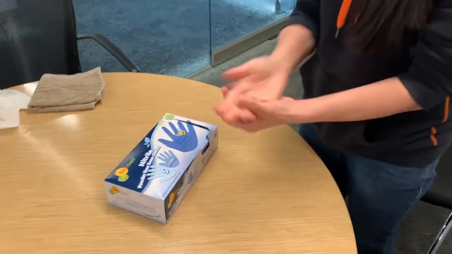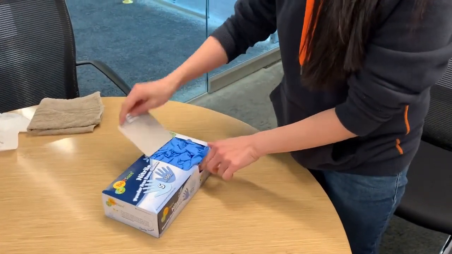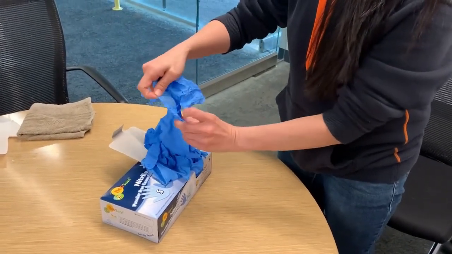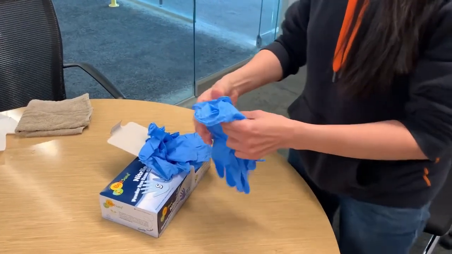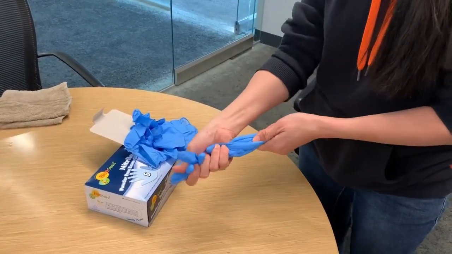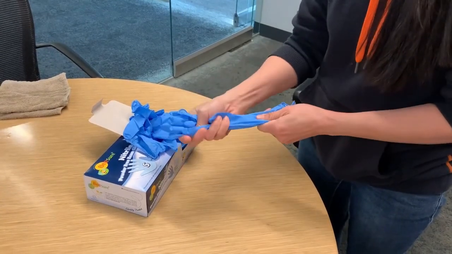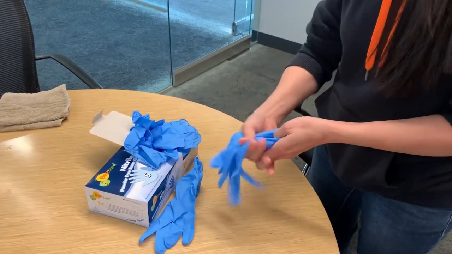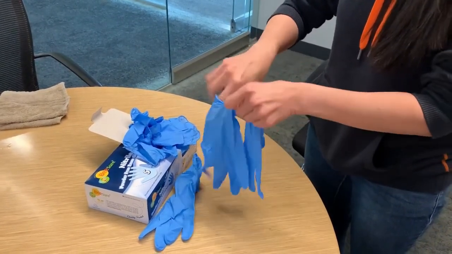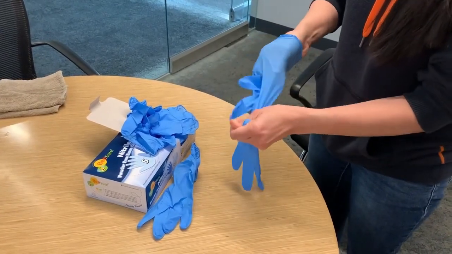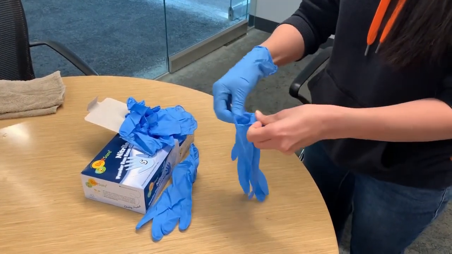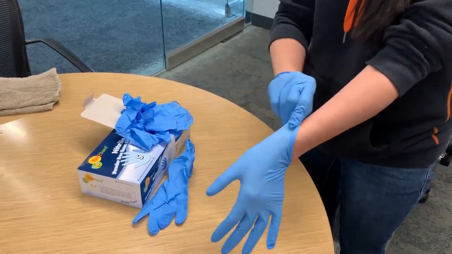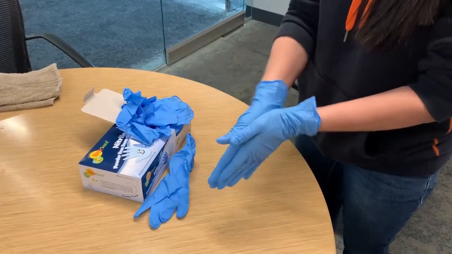Okay, now that you have washed your hands, the next thing is that you're going to get the gloves. Do not shake. The way to get your gloves ready is to make sure that there's no hole. Oops, I have one extra right here. Put it on. Now you're ready to work.